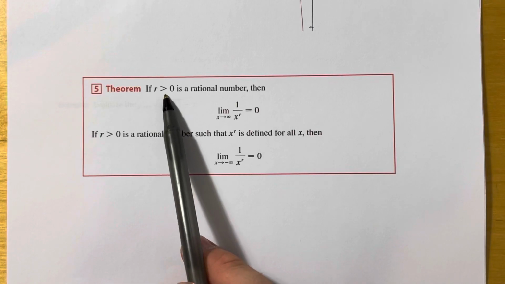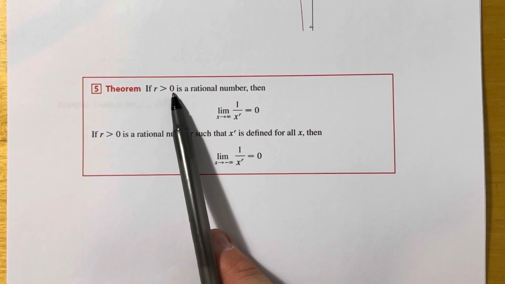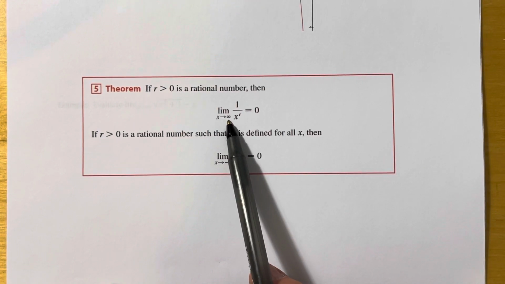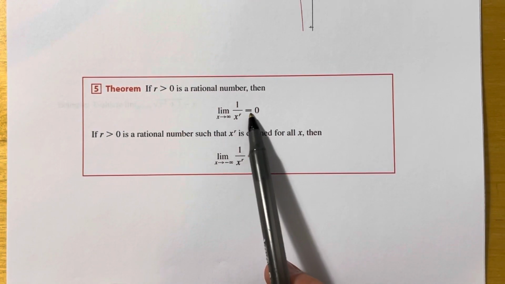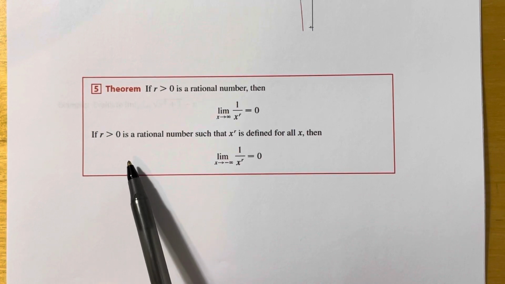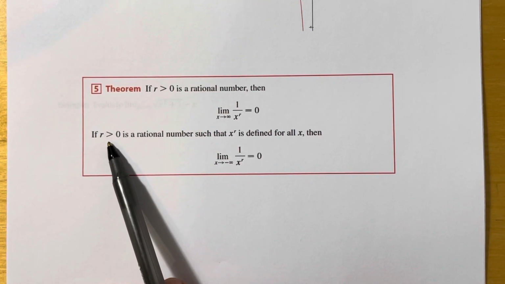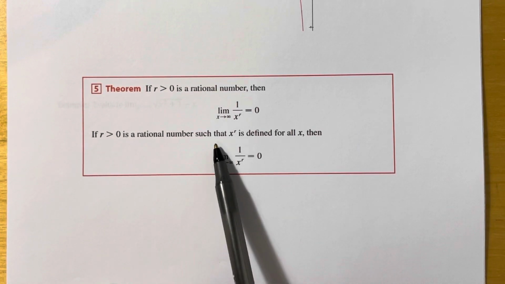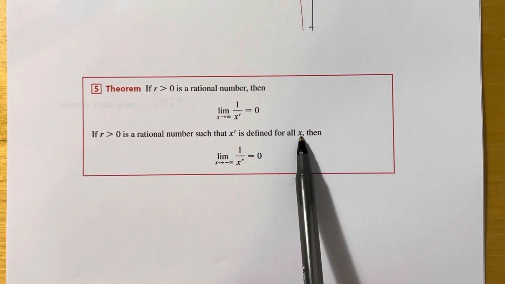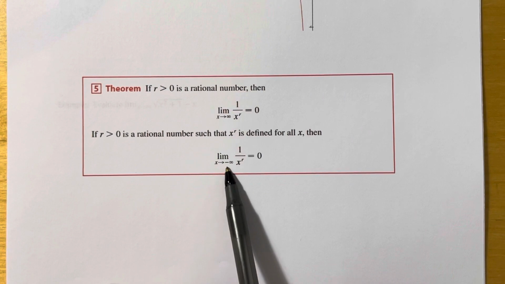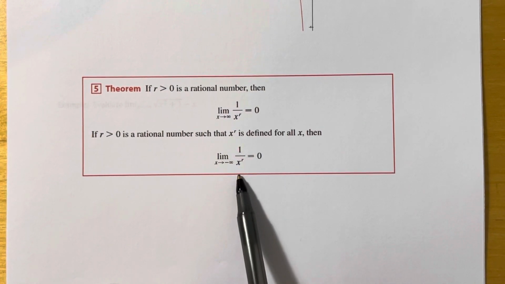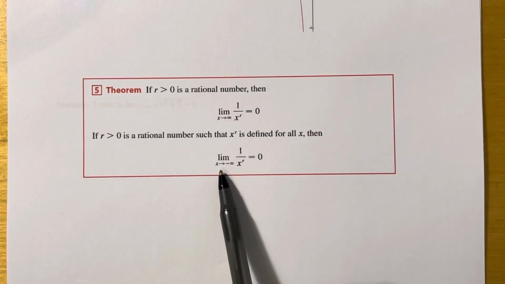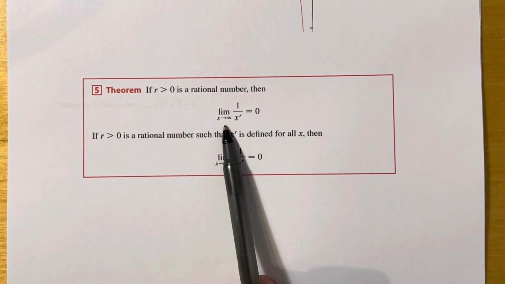If r is greater than 0, and if it's also a rational number, then the limit as x approaches infinity of 1 over x to the r is equal to 0. And then similarly, if r greater than 0 is a rational number such that x to the r is defined for all x, then the limit as x goes to negative infinity of 1 over x to the r is equal to 0. So this is dealing with x approaching negative infinity as opposed to positive infinity.